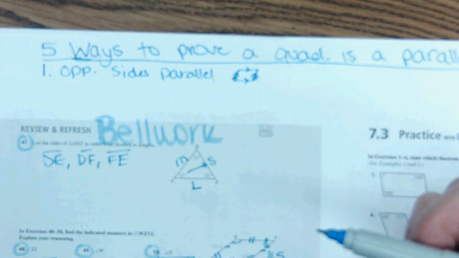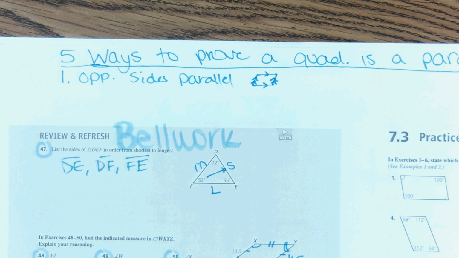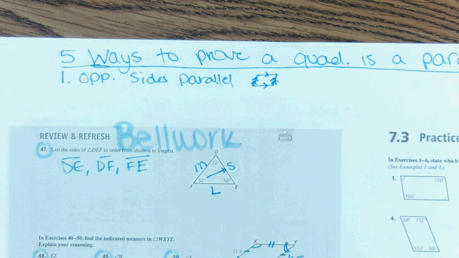Should I zoom in a little bit? There we go. There you go. Opposite sides parallel. The last school I worked at, we had like a Samsung tablet, and you'd use the tablet to record and project, and it worked a lot better. The technology was a lot better than this thing. I'm sure it acts like it's 10 years old.